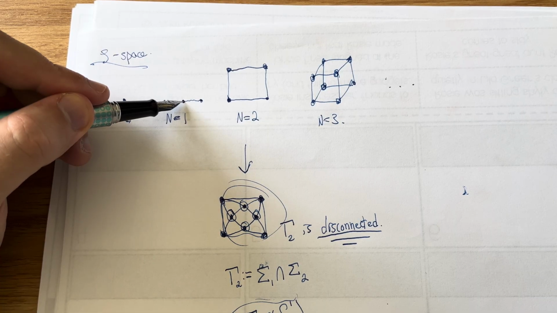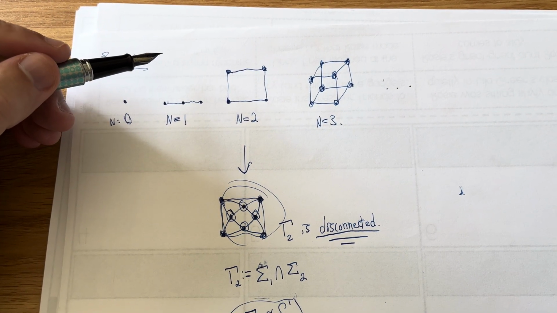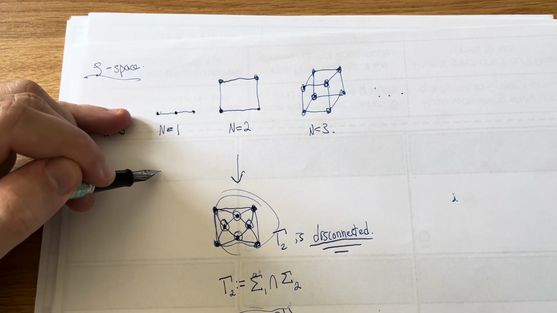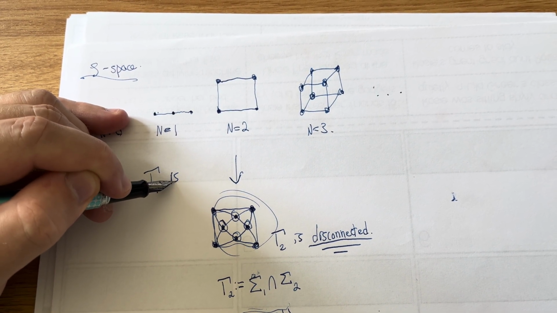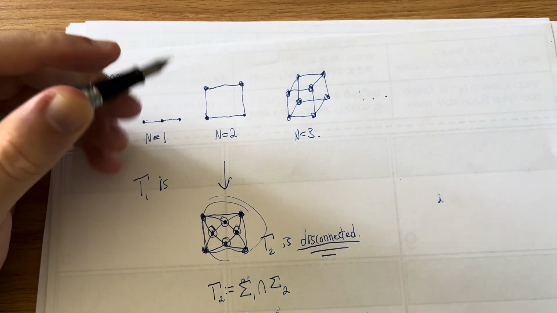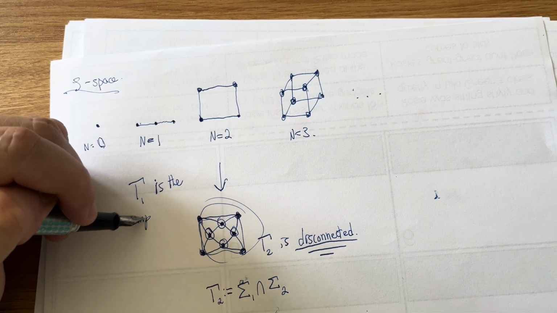So we place one point, 0-dimensional sphere in the middle. The intersection set is the empty set.